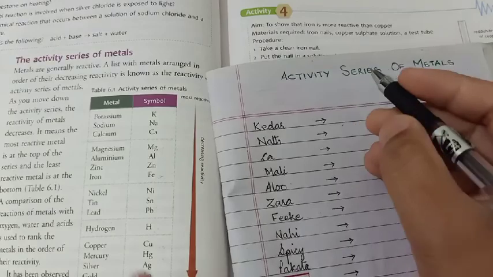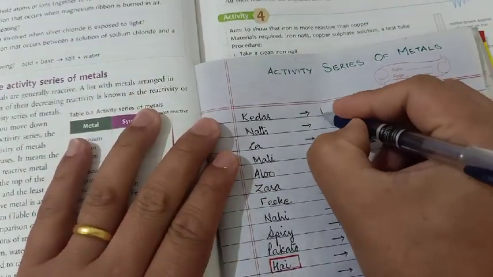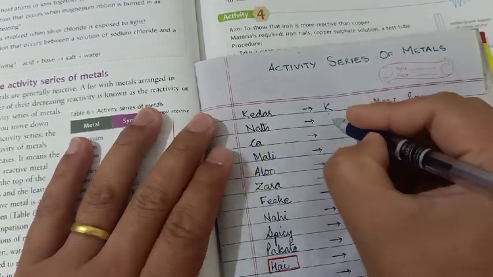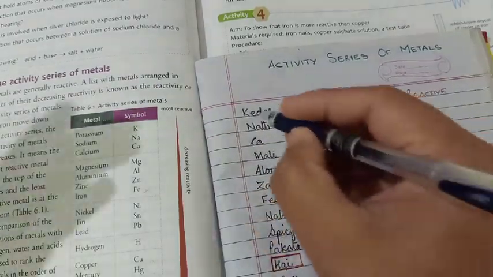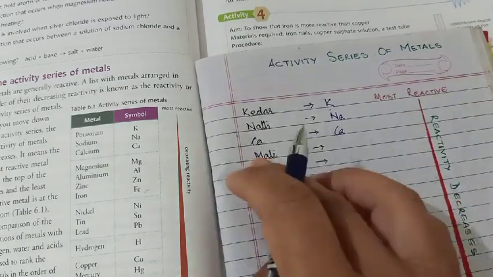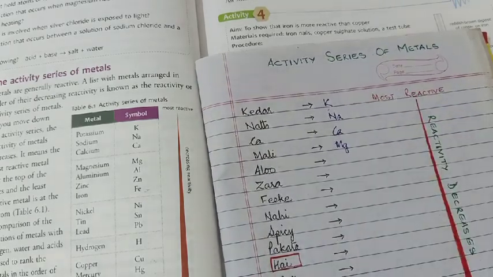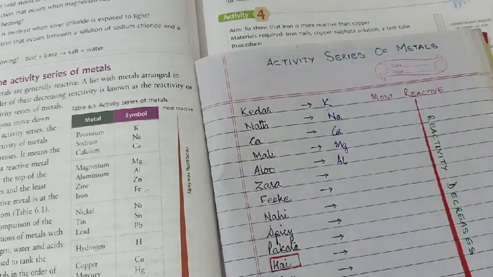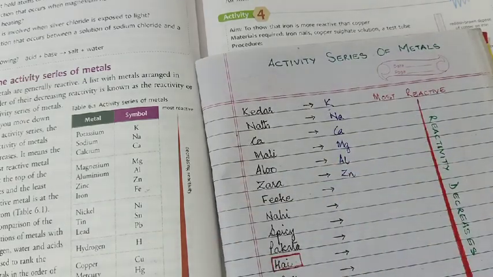Kedar. So for the activity series, we will learn Kedar, the first letter of Kedar, K, that is potassium. Nath, so we'll take Na, that is sodium. Ka, Kedarnath Ka, we'll take it as Ca only because this is calcium. And M, Mali, so we'll take M, magnesium, Mg. Then Alu, so we'll take Al, aluminium. Zara, so Z, and we'll take zinc.